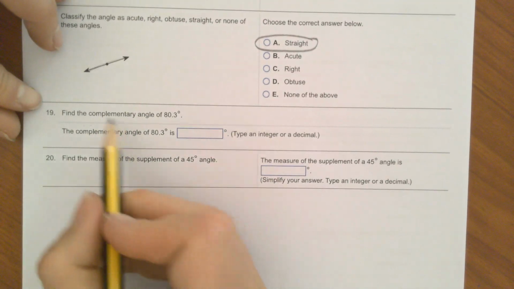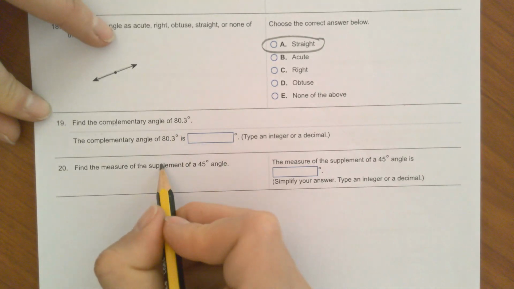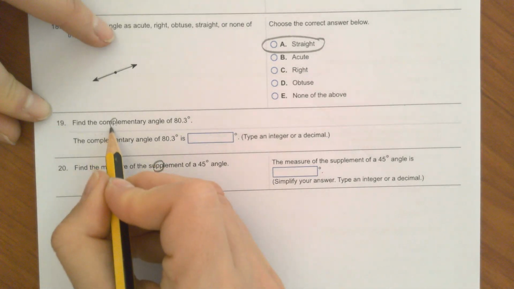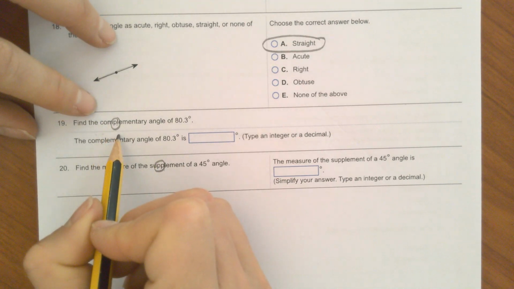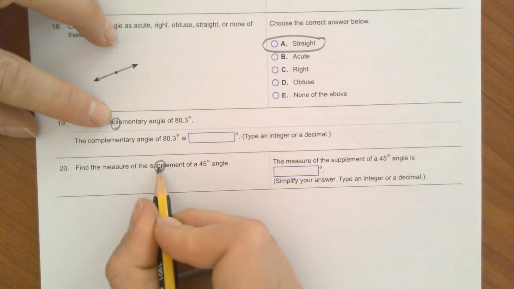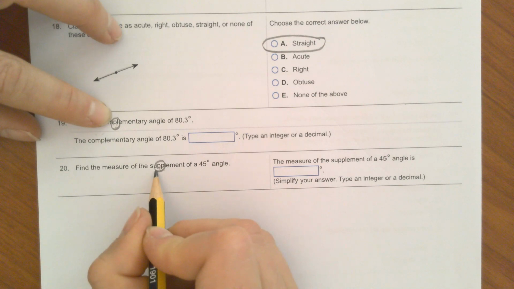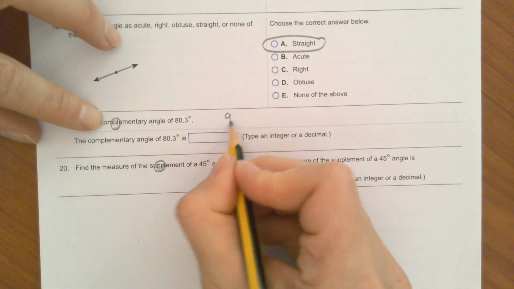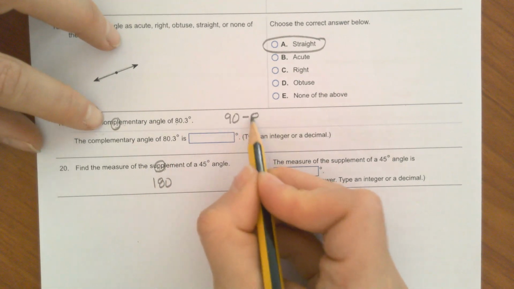So here we have the word complementary and supplementary. To help you remember, this has 2 P's, this has 1 P. So here, two angles that add up to 90 degrees are complementary, and bigger, 2 P's, 2 angles that add up to 180 degrees is supplementary. So complementary is 90, supplementary is 180, and we just subtract this.